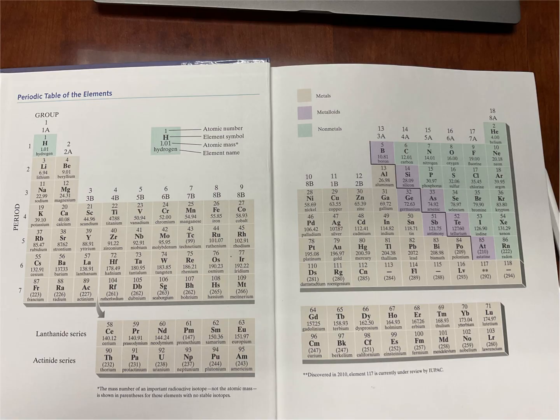Okay. Can everyone see the periodic table? And remember, in the exam, I don't have the atoms highlighted as metals, nonmetals, and metalloids, so you should remember which ones are metals, which ones are nonmetals. Did you have any extra quiz? Good.